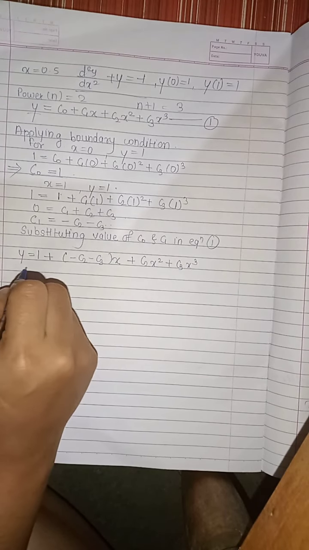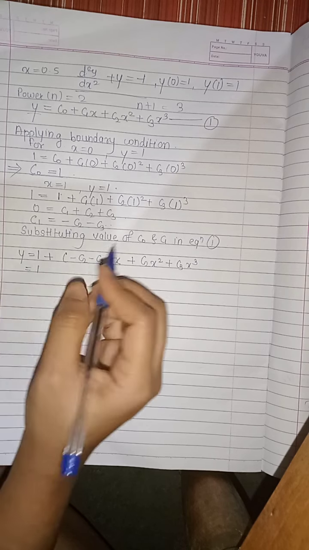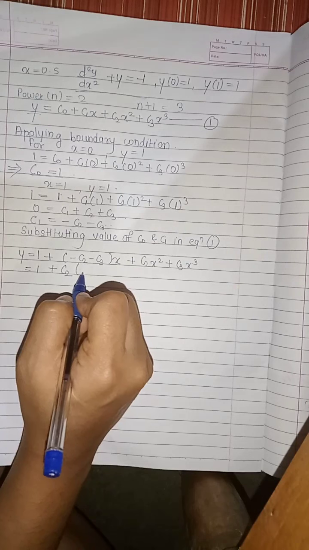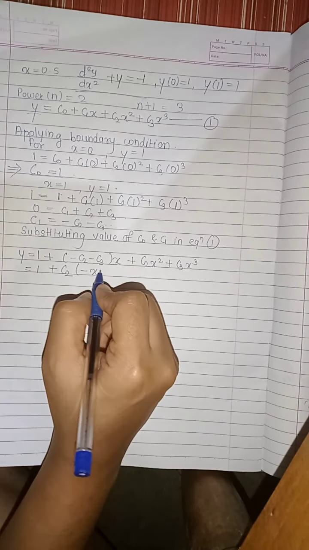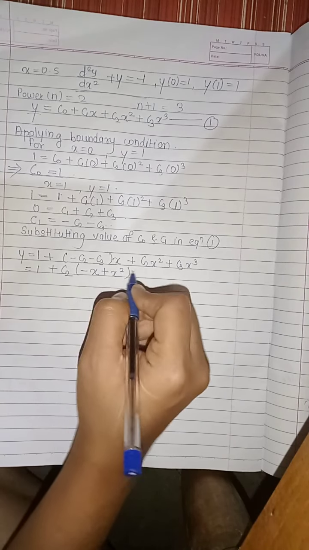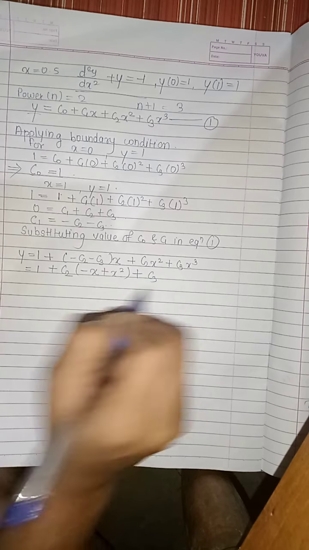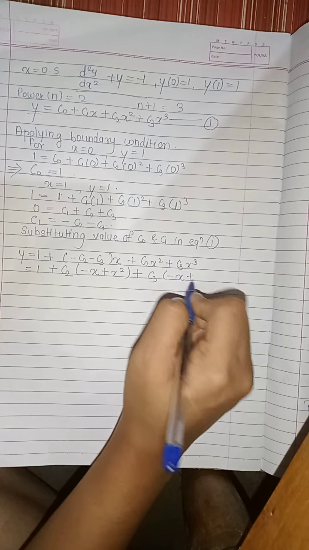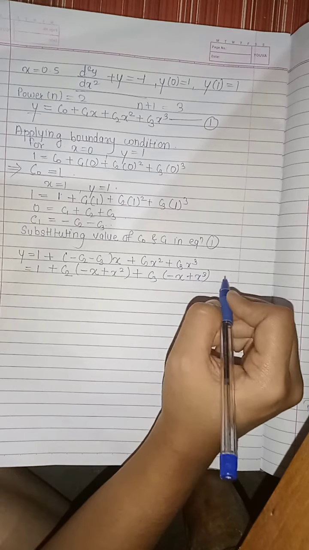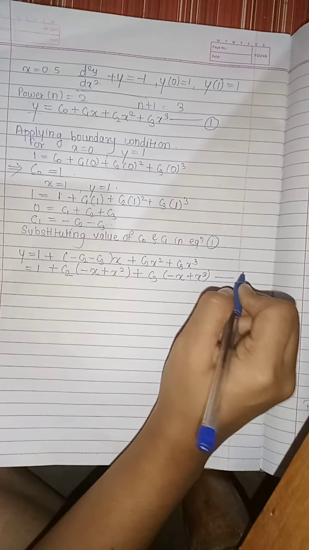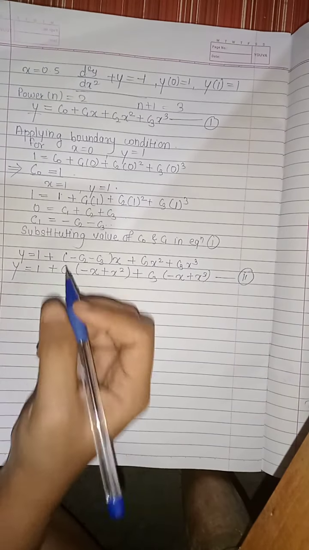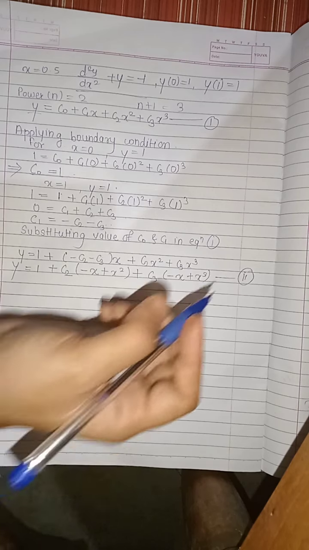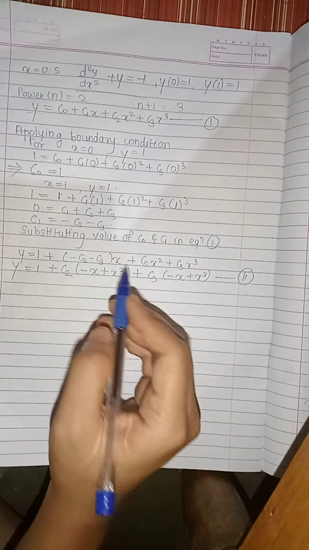So this will be equal to 1 plus, if you take c2 common, then it will be minus x plus x square, and if you take c3 common, then it will be minus x plus x cube. So this is the second equation where y equals 1 plus c2 into (minus x plus x square) plus c3 into (minus x plus x cube).